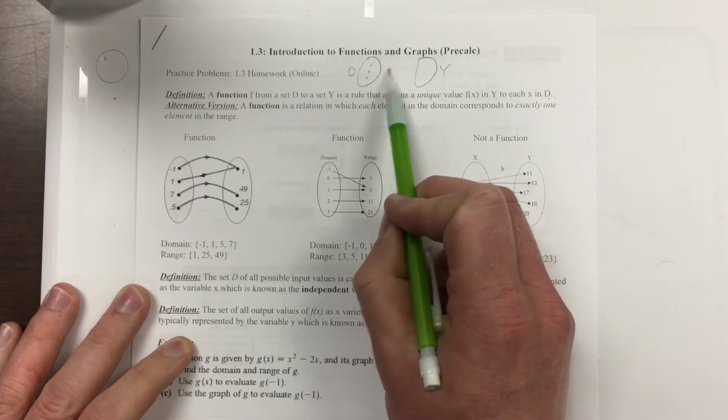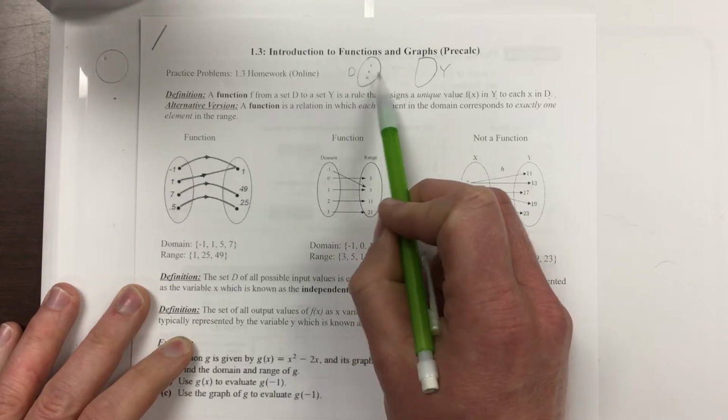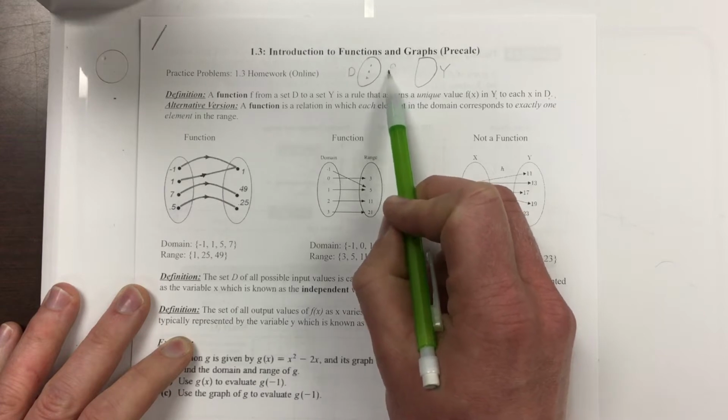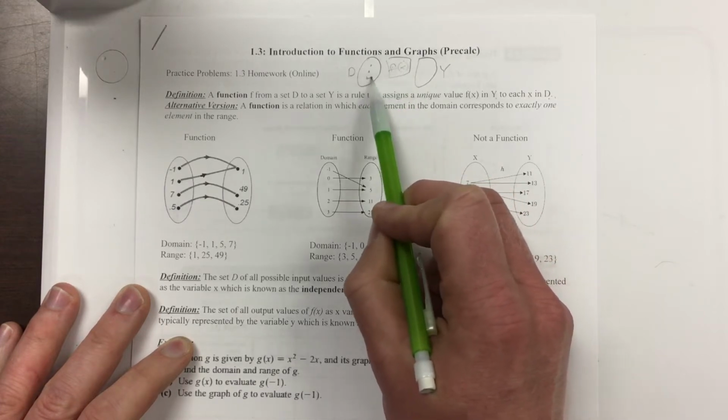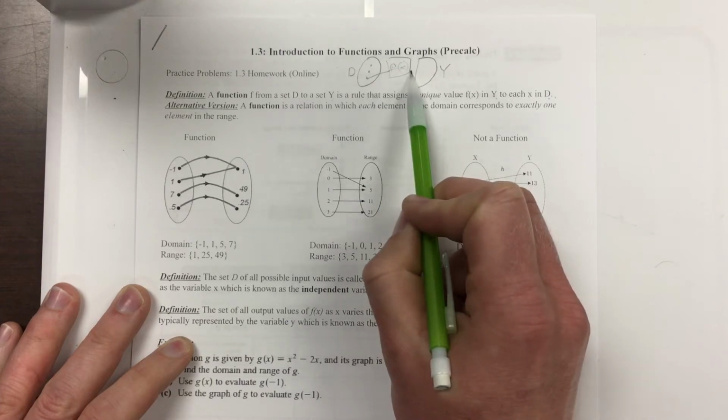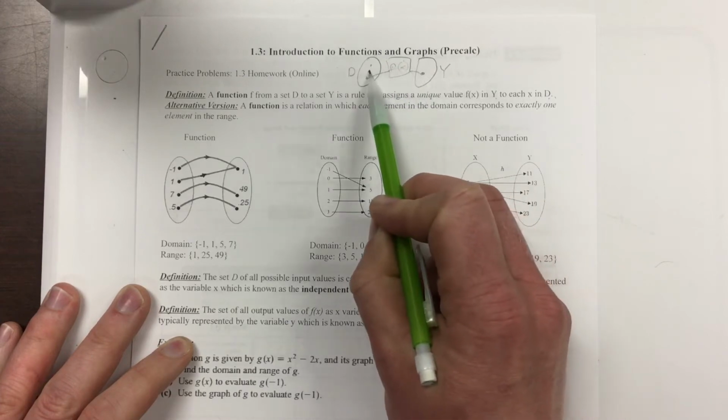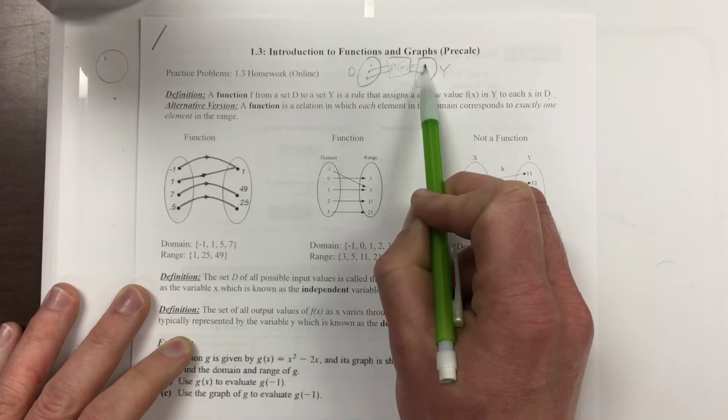So if this is a value in D and we put it through some sort of function box here, it's going to have a unique value in Y, each of these domain values.